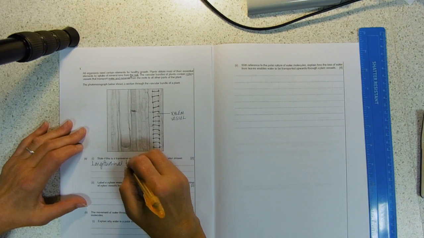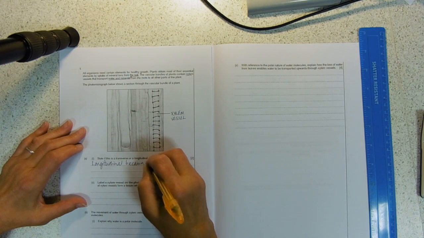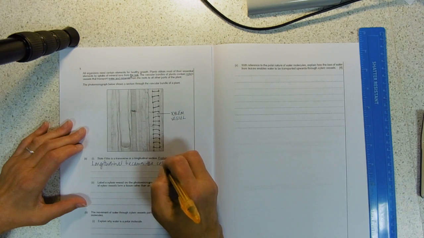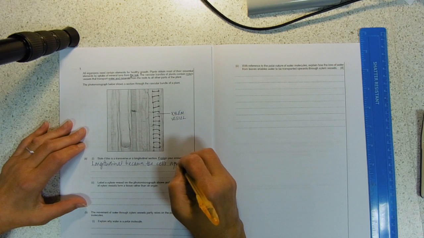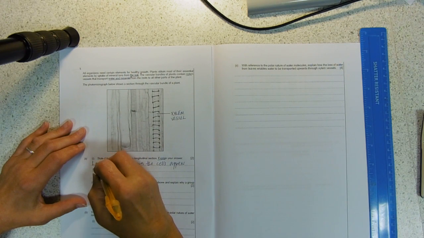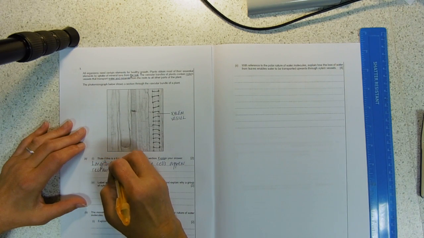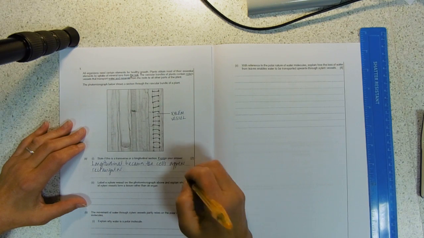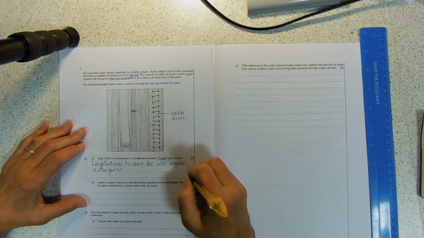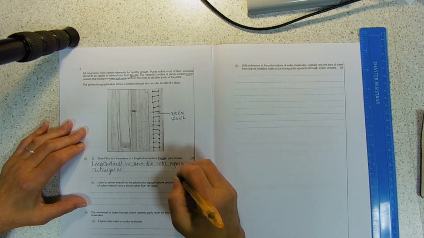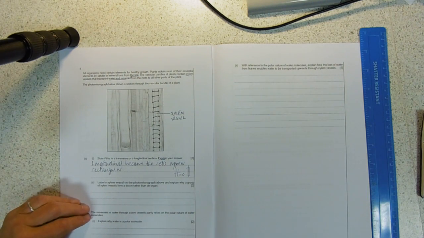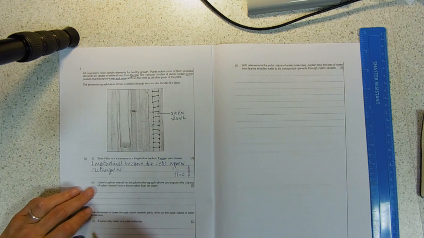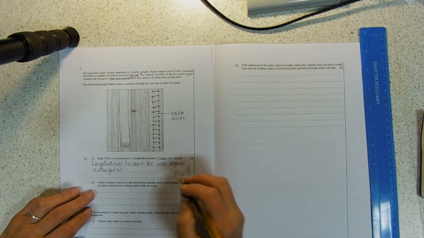Explain your answer: because the cells appear rectangular. You could do that and then do that, and that would just show the examiner you know perfectly well what that is. Label a xylem vessel, ticked on that.